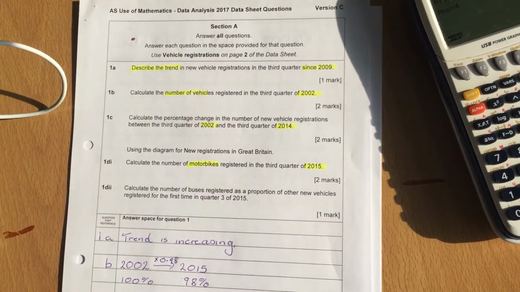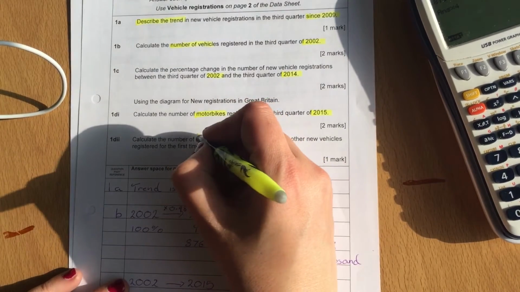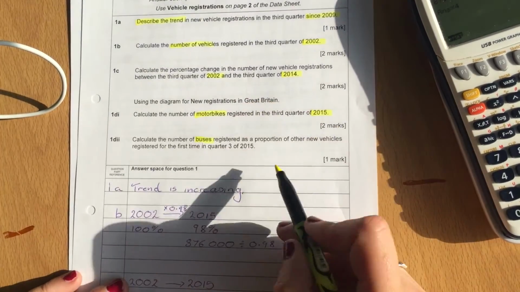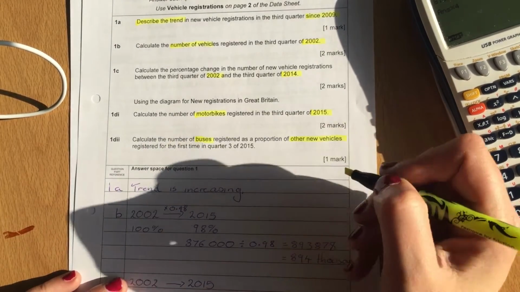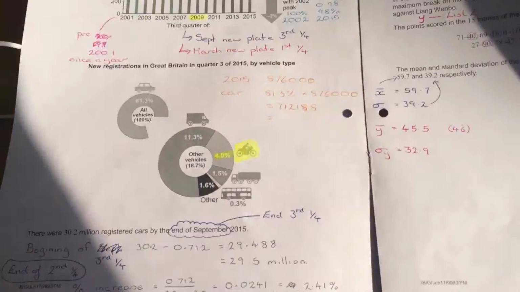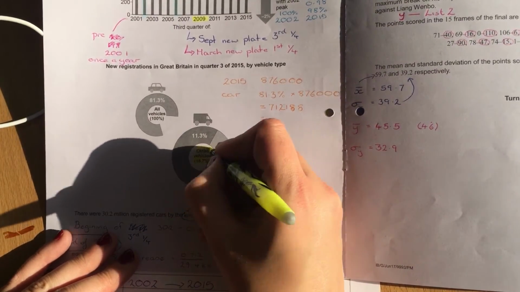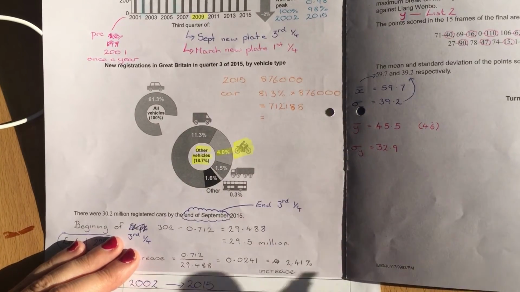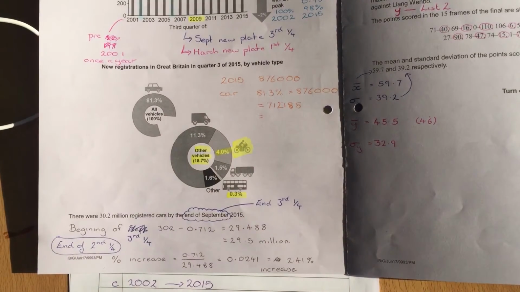Okay, we are then asked for the number of buses as a proportion of other new vehicles. So on our data sheet, we've got other vehicles, and we have buses at 0.3.